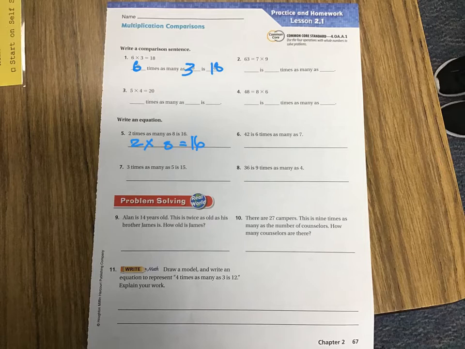Let's do number 8 also. Okay, so everyone look at number 8. It says 36 is. So we write 36. What sign do we write for "is"? Equal. Yeah, equals. "Is" means equal. Is 9 times, what do we write? 9 and times as many as 4. Now you can hear me too. So what you hear, you should write. Okay, very good.